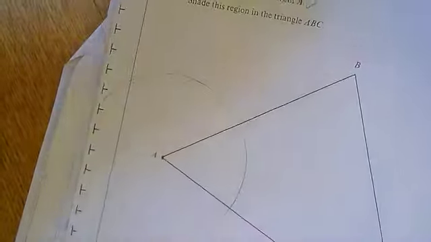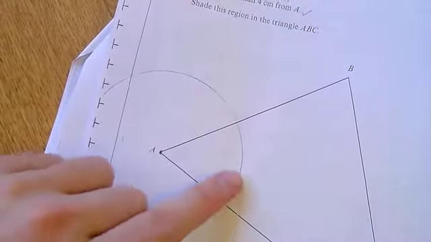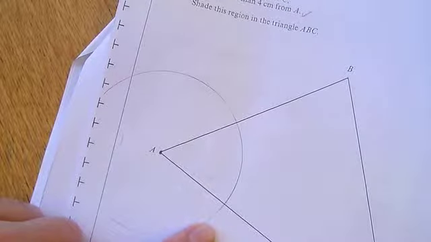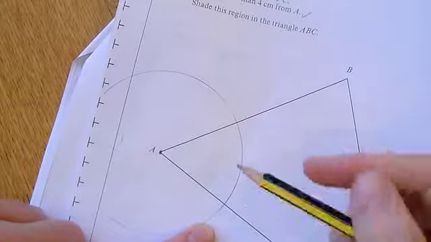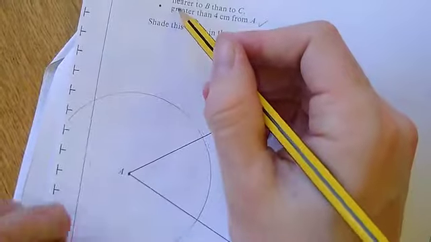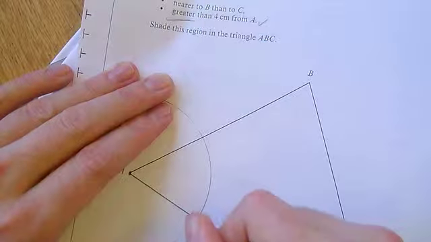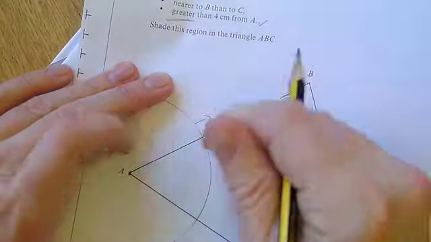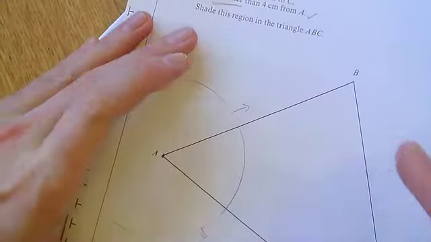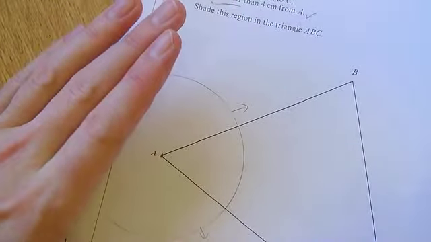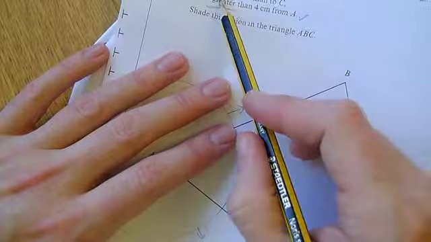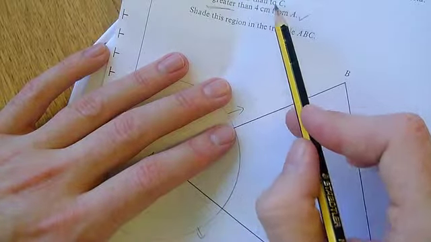Now, on that line, all the points are exactly 4 centimetres away from A. Everywhere on that line is exactly 4 centimetres away from A. The fact that I want it to be greater than 4 centimetres away from A is telling me it's got to be everything this side of the line, okay? But before I go and start shading all of that in, I need to go back and fit the other criteria. It says nearer to B than to C.